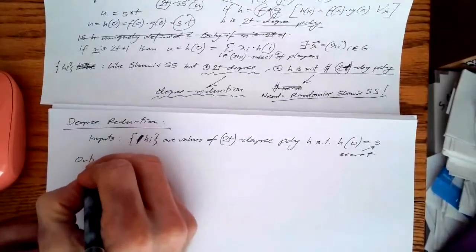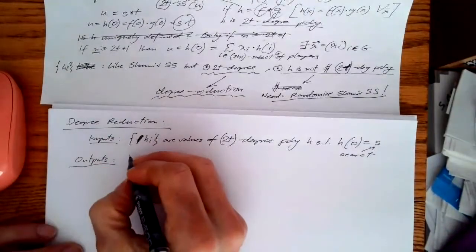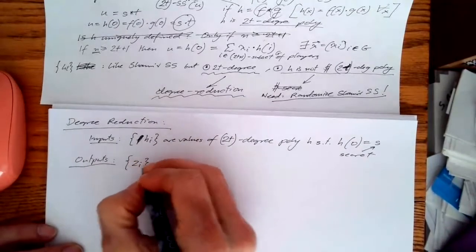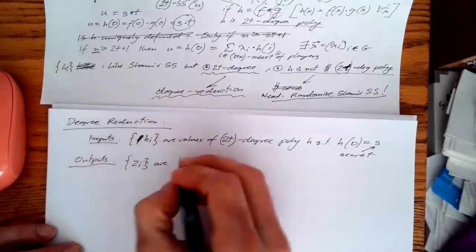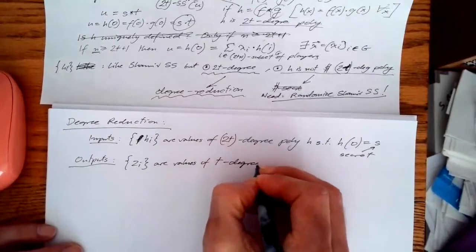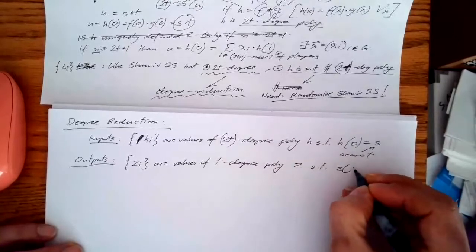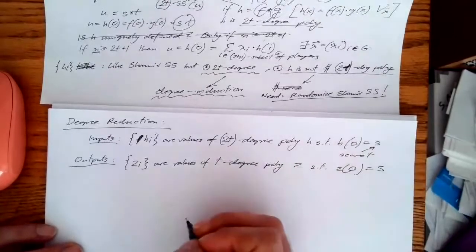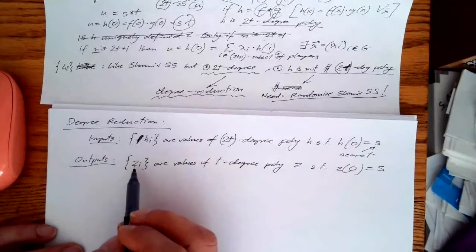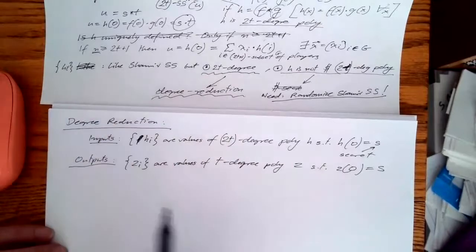And what we want is values, let's say Z_i, such that there are values of a t degree polynomial Z, such that Z of 0 is the same value S. And we will not worry about the Z_i being random because we can randomize it using this trick.